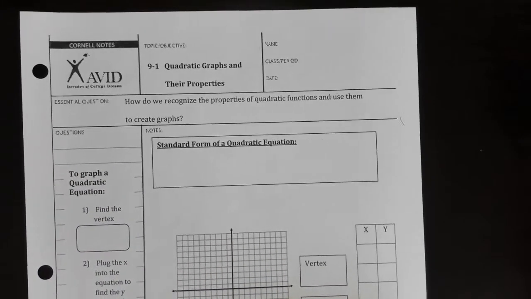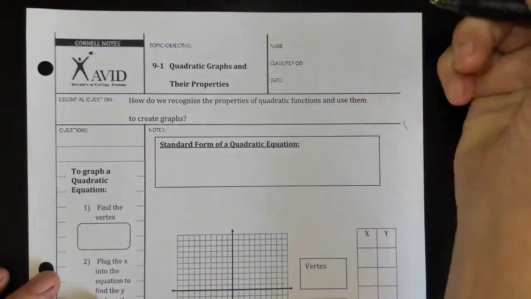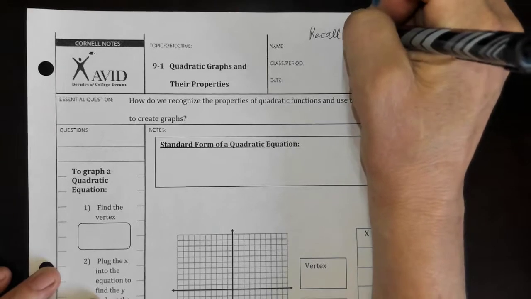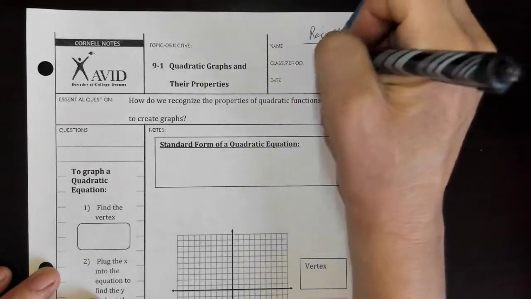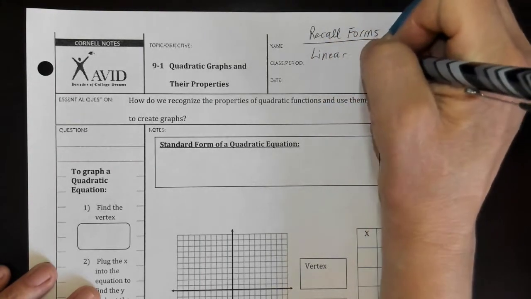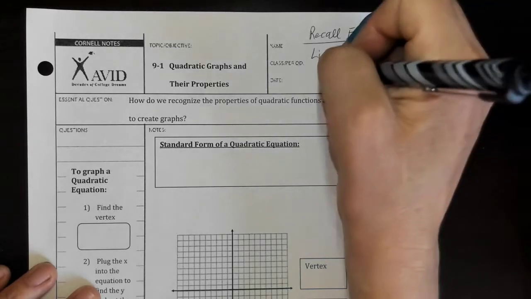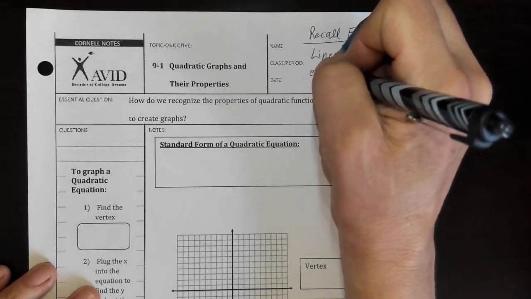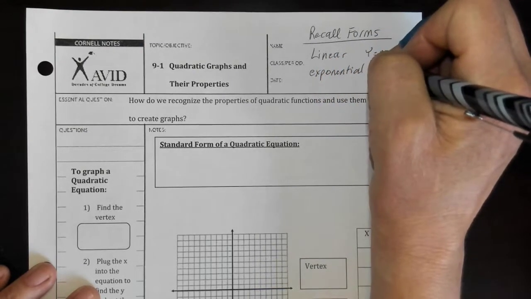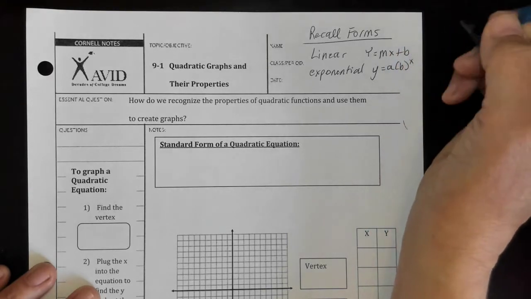Before we start, I want to remind you of some of the forms of lines that we've already done. So if you can print this out, recall we have a few forms we've already done. One is linear. Whenever you see an equation that's linear, you're going to get y equals mx plus b. And then we also have exponential that we've talked about this year. An exponential equation is y equals a times b raised to the x.